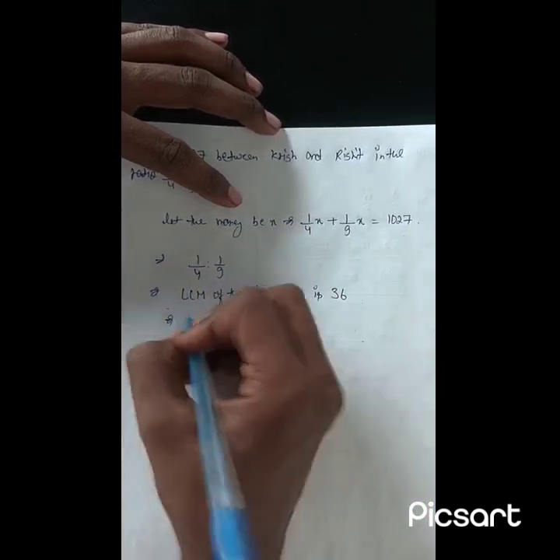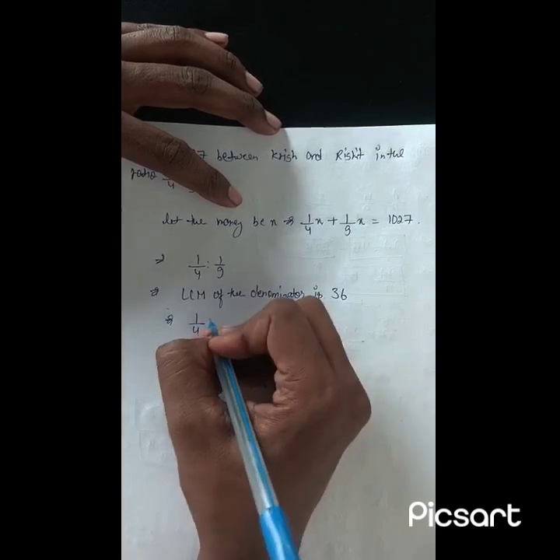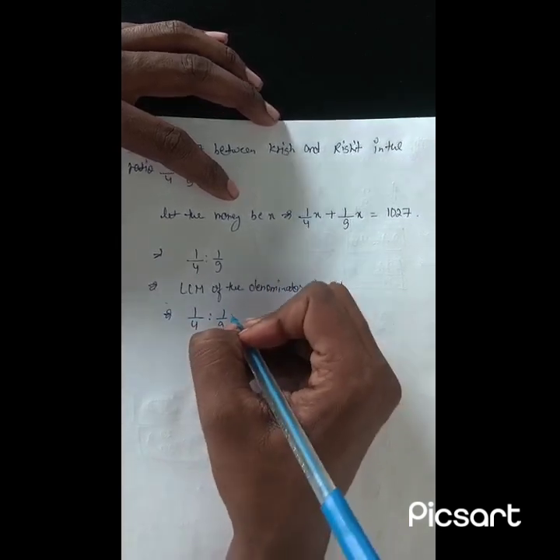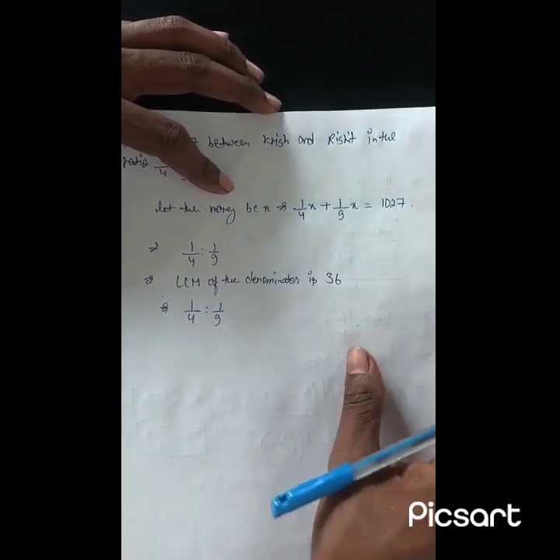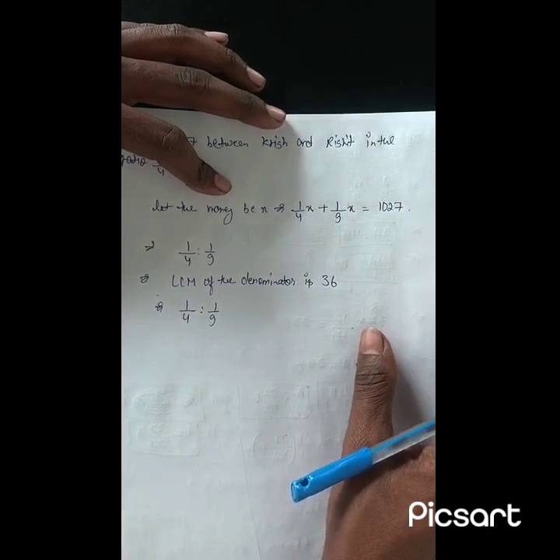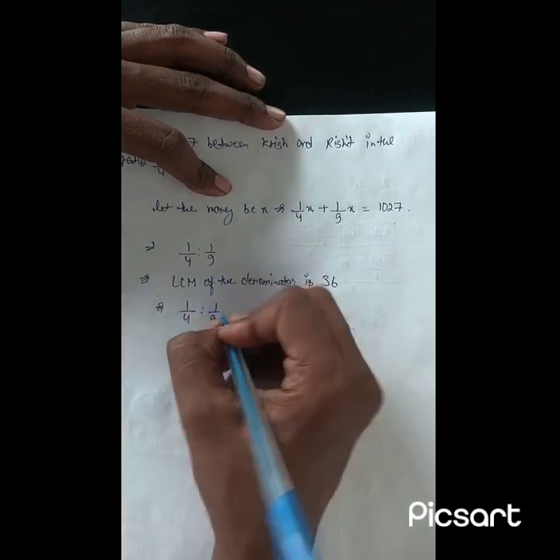Now what here we can do, that is 1 upon 4 ratio 1 upon 9. It is given like this.